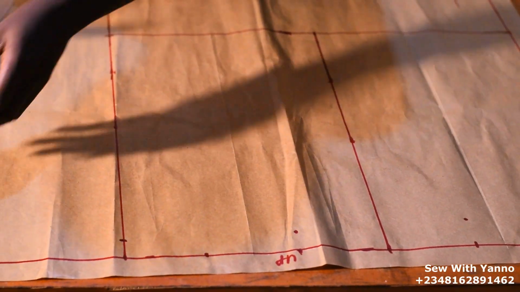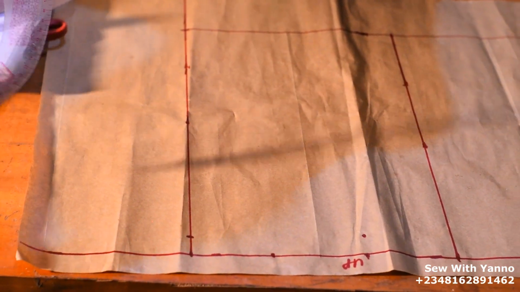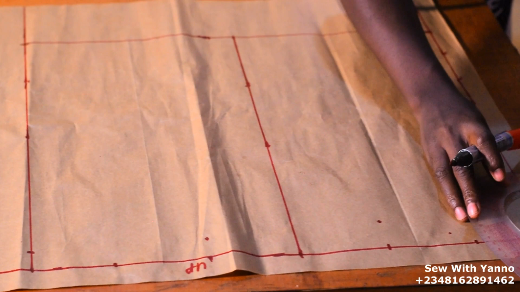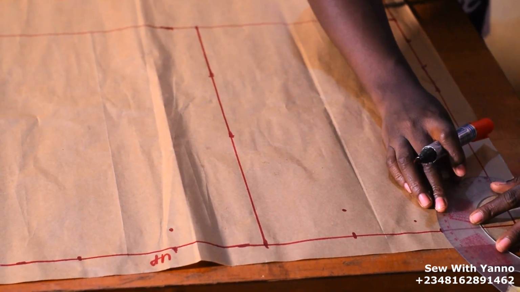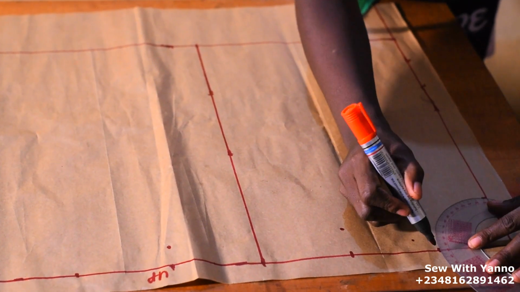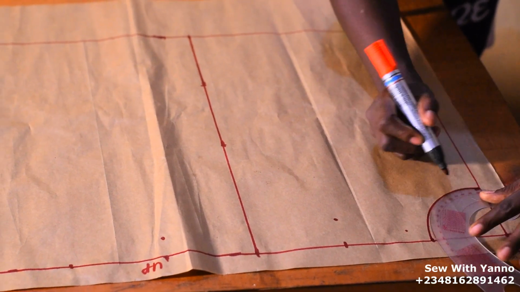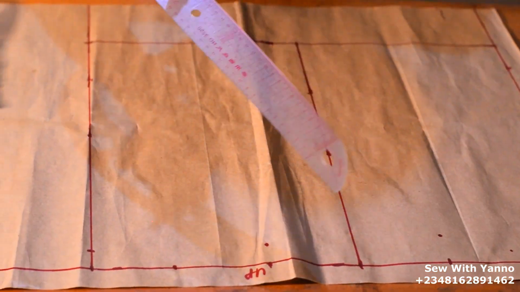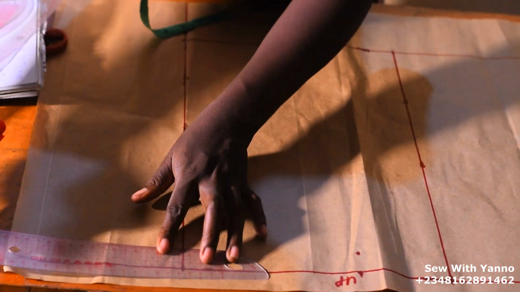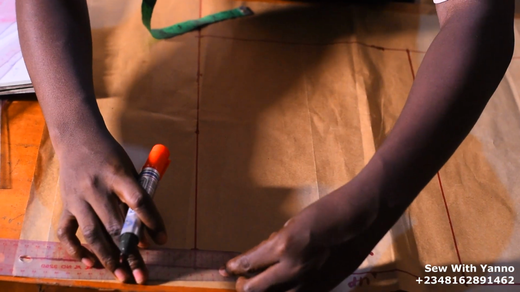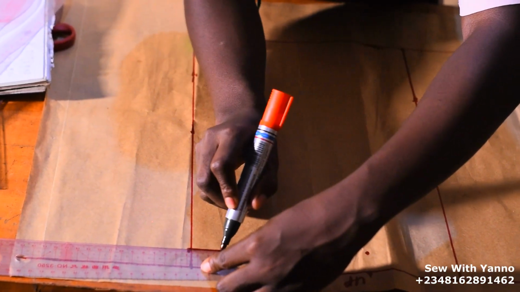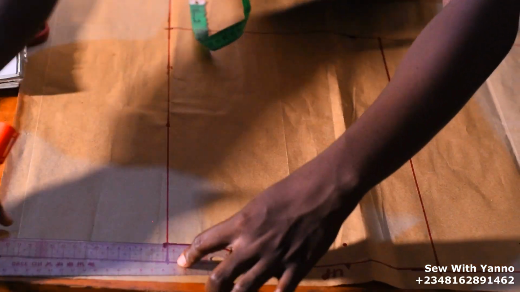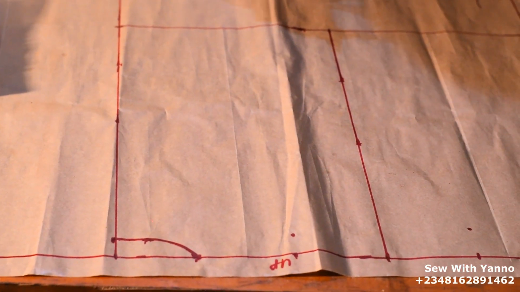Then you place your cuff and draw out your neckline, just the way I'm doing. So please, when you're doing yours, you can see this is our neckline.